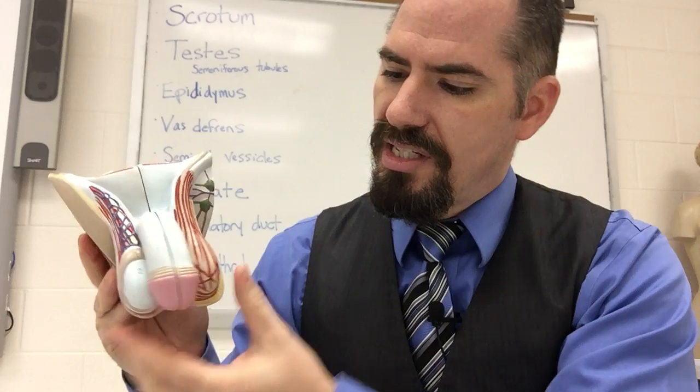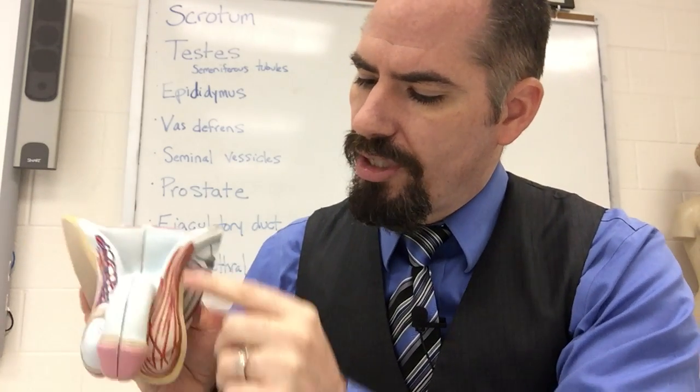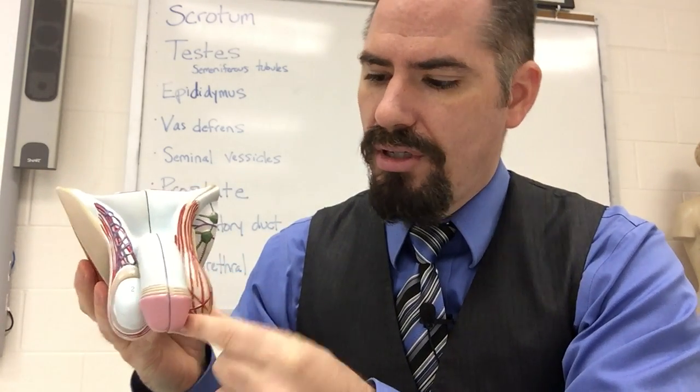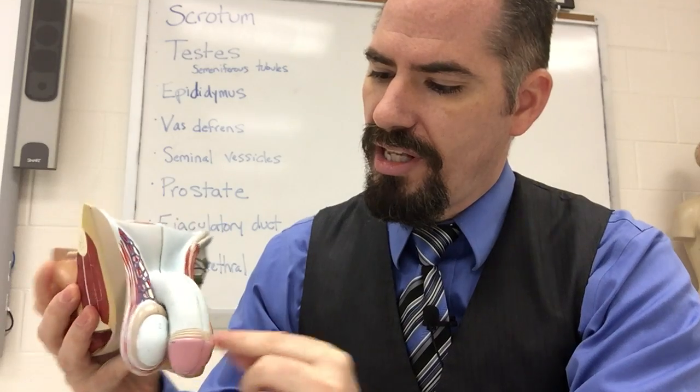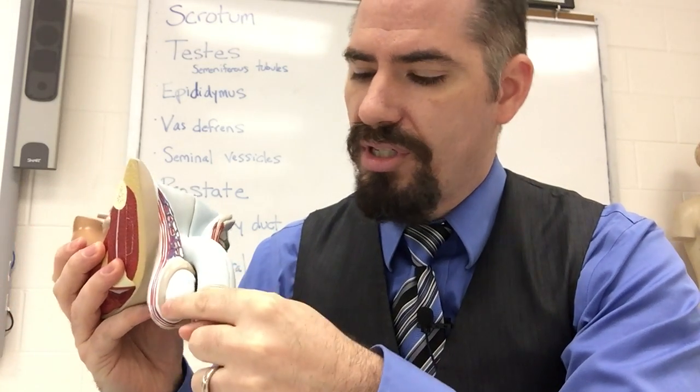On this model, you can see the scrotum is the sac of skin that descends out of the body that contains the two testes. Now here you see the testes wrapped in the various layers. Here you see it with those layers removed.